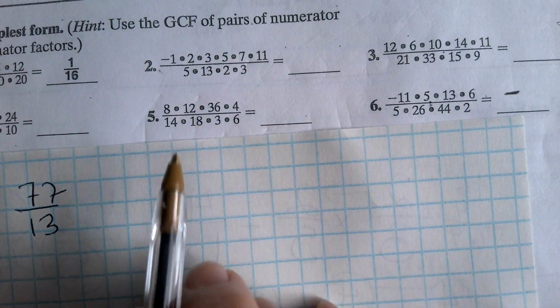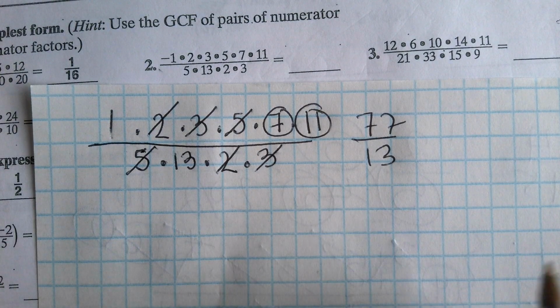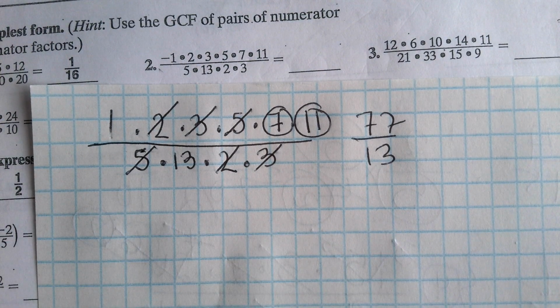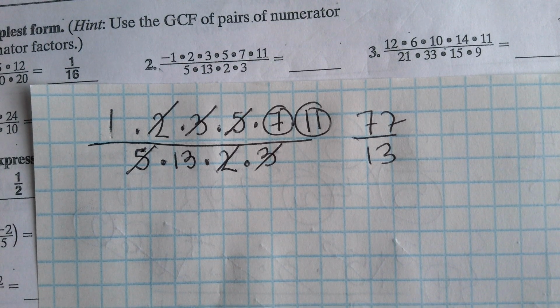So we don't have to make it into a mixed number? Is this on our paper? No, this isn't just on my paper. We will on everything else except for this first one.